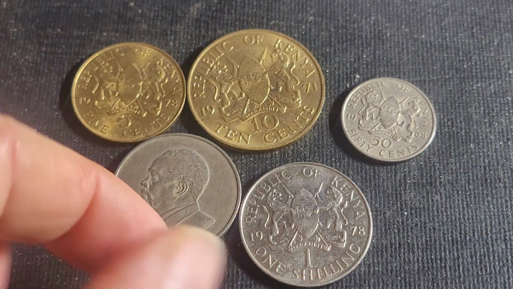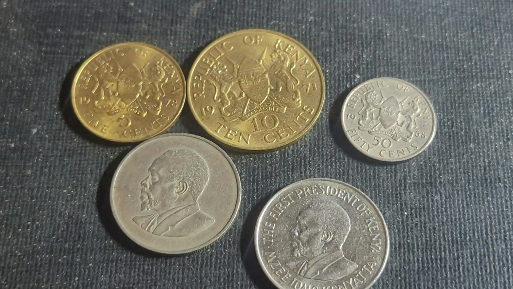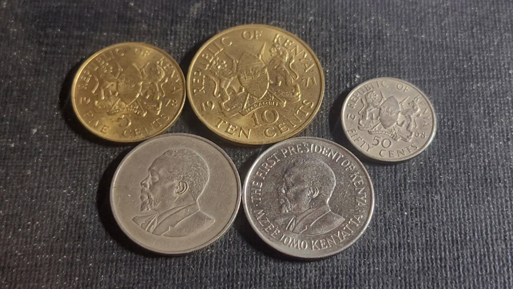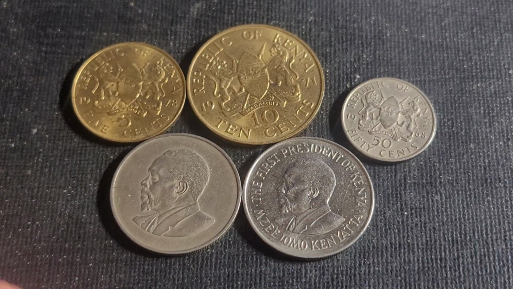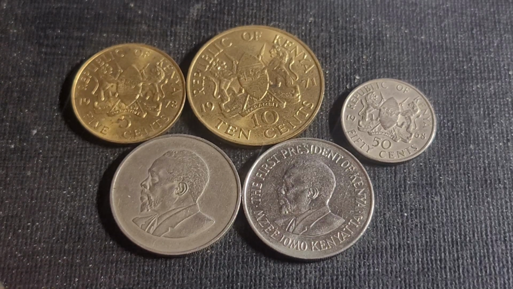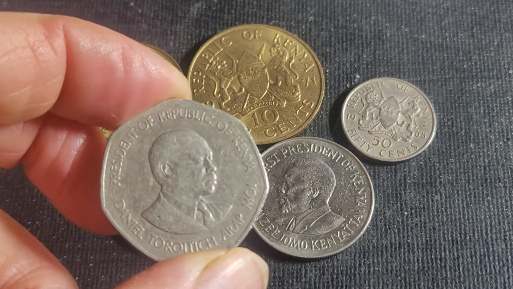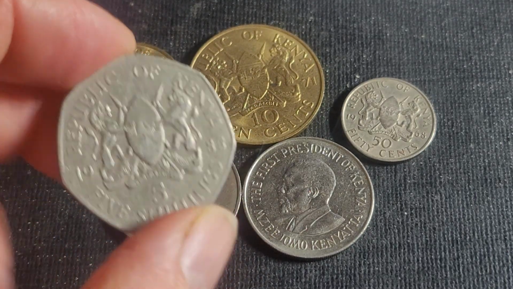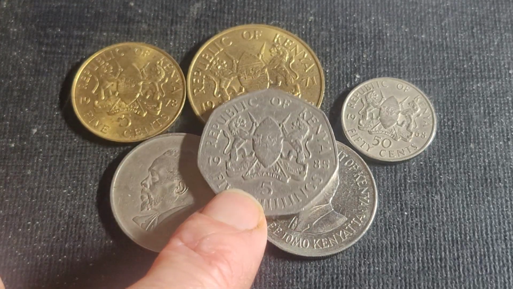And in 1969, they started putting lettering of who the person is and their name. And in 1978, Kenya issued coins with Arap Moi on them. And also in 1985, they issued a 5 shilling. So before that, it was just a banknote.